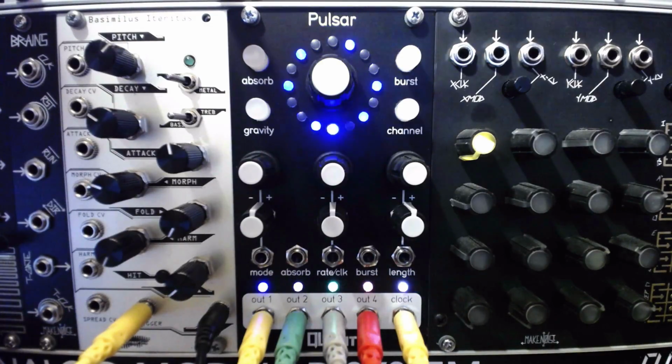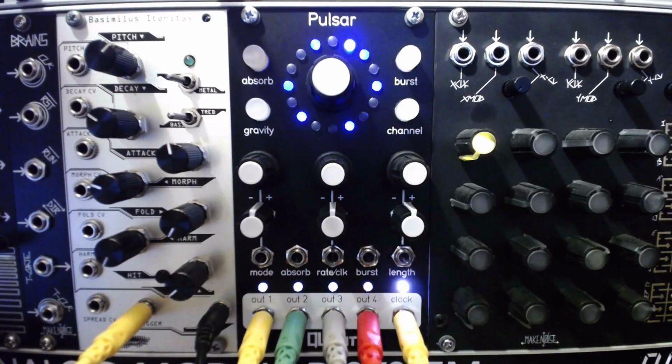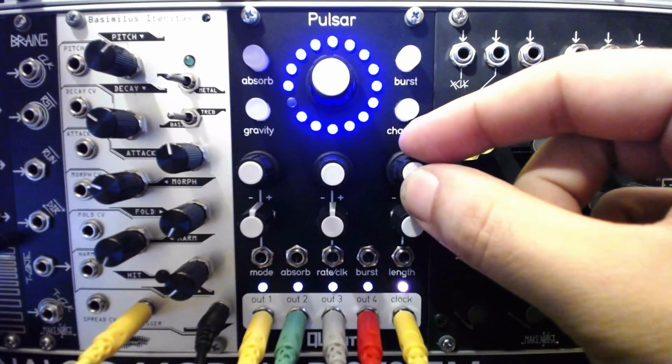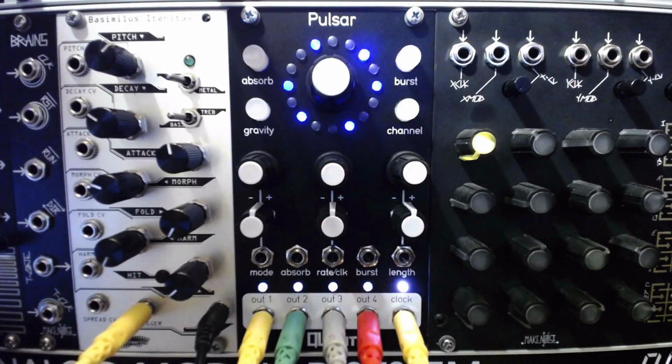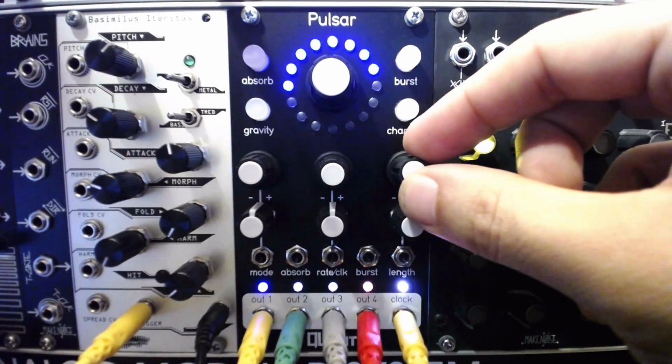The length knob can be adjusted to set the pattern length from 1 to 16 steps, indicated by the LEDs, or to play back in reverse by turning the knob left beyond the 1-step setting, illuminating the ring in the opposite direction.